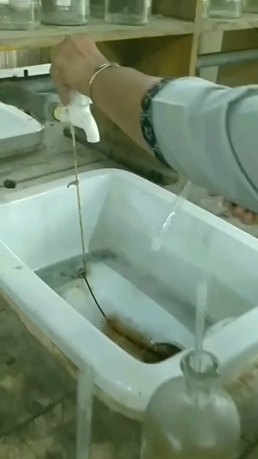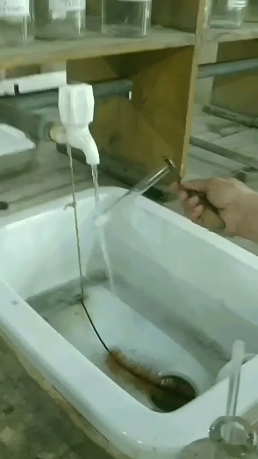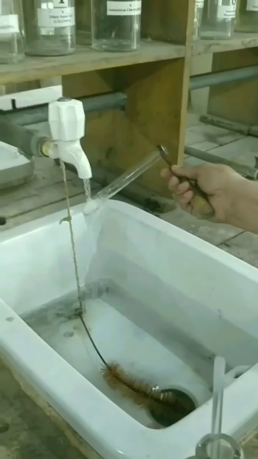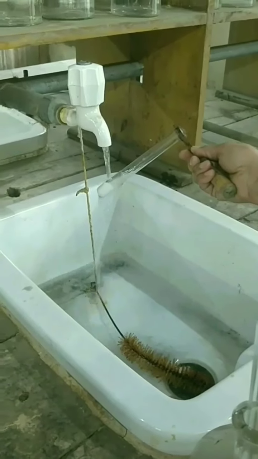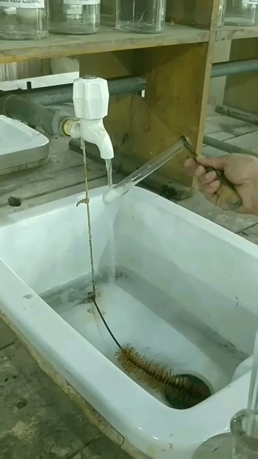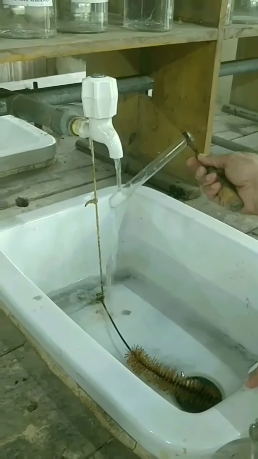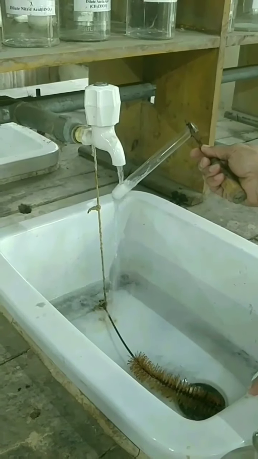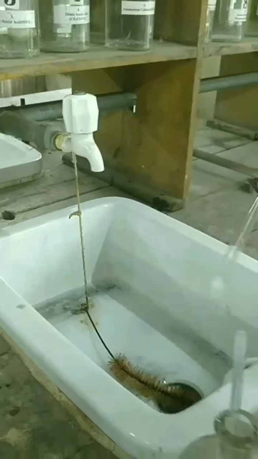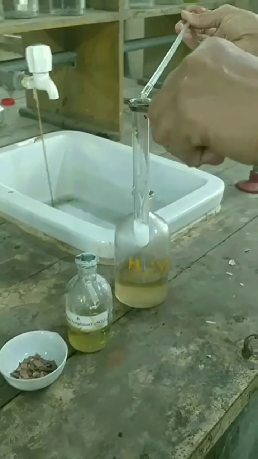Then we will cool the test tube under the tap water. After this, we will add freshly prepared FeSO4 from the side of the test tube.